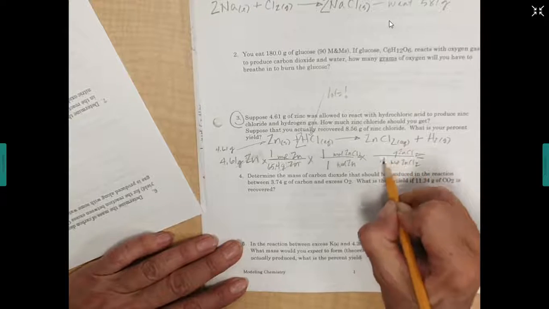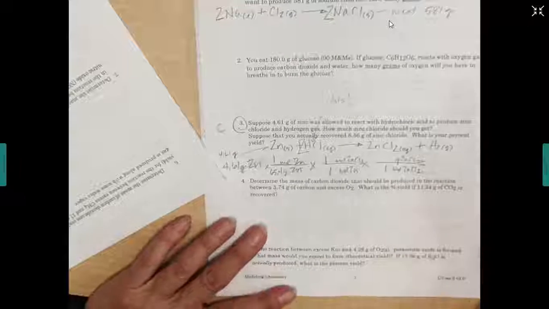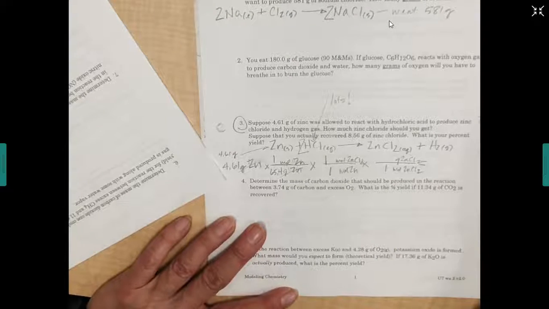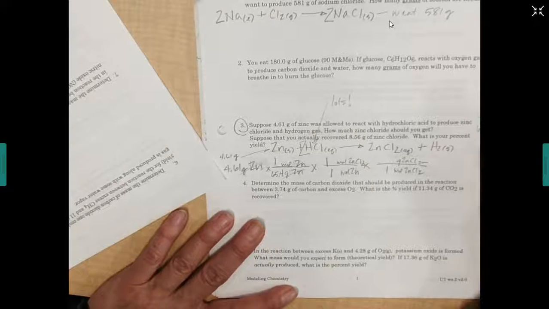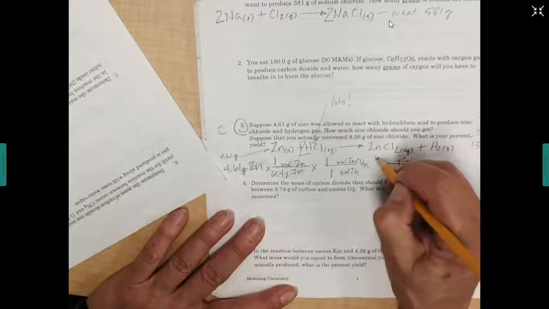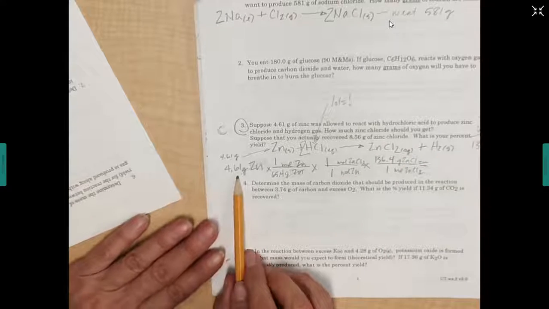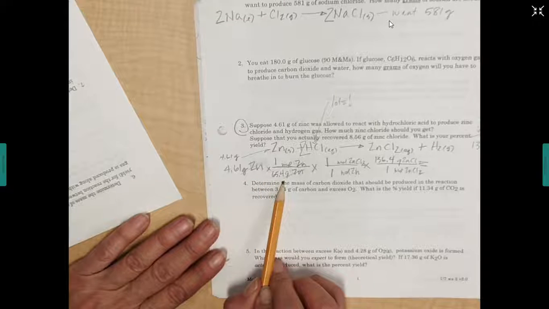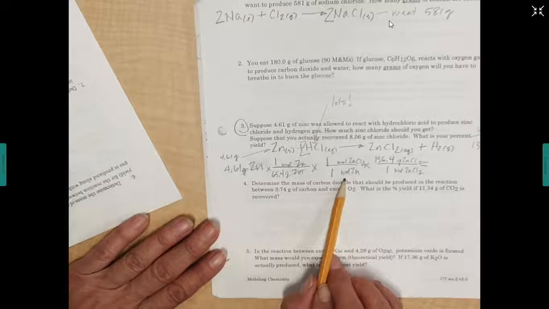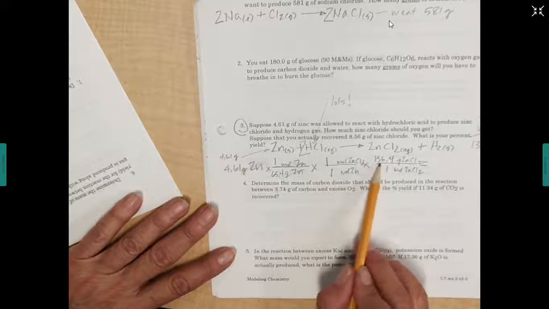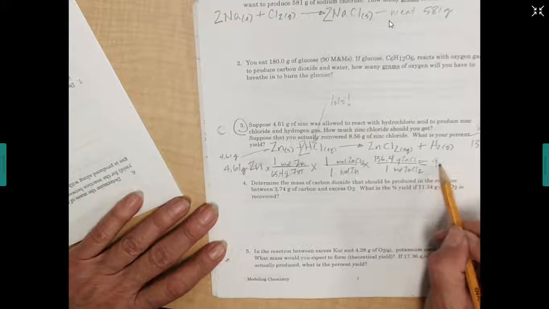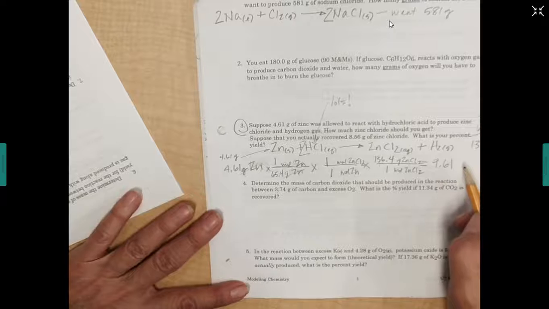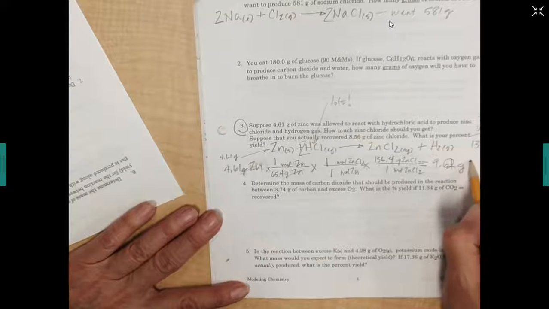All right. So let's see. Chlorine is 35.5 each, so that's 71 grams for chlorine. What's zinc's molar mass? 65.4? All right. So 136.4 grams per mole. So now in your calculator, 4.61 divided by 65.4, enter. We can skip this one because it's just times 1, right? Times 136.4, what number do we come up with? 9.615. We'll just use 9.62 grams of zinc chloride.